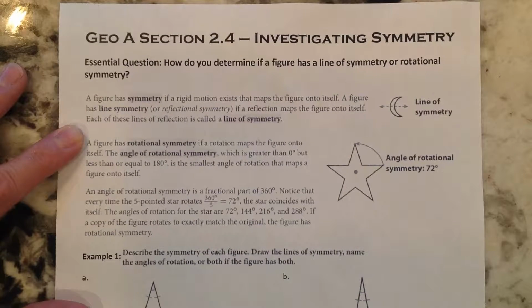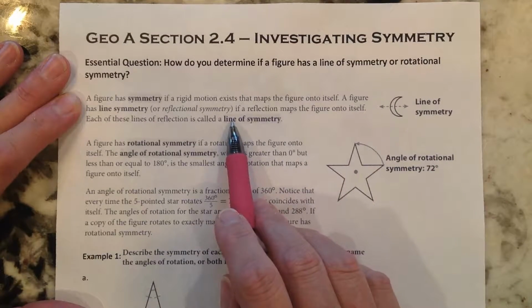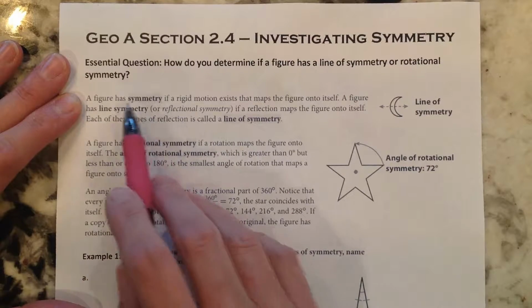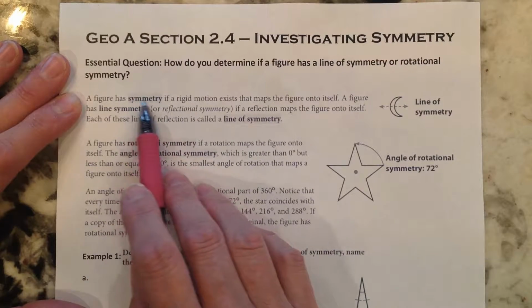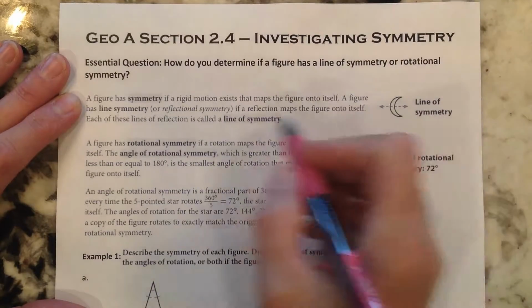So this section is all about finding symmetry and talking about whether or not we have a line of symmetry or a rotational symmetry. We know in our bodies that we have a line of symmetry right down the midpoint of our bodies, and if we were to look from left to right, we have things that are as similar on the left as they are on the right. That's like a line of symmetry.